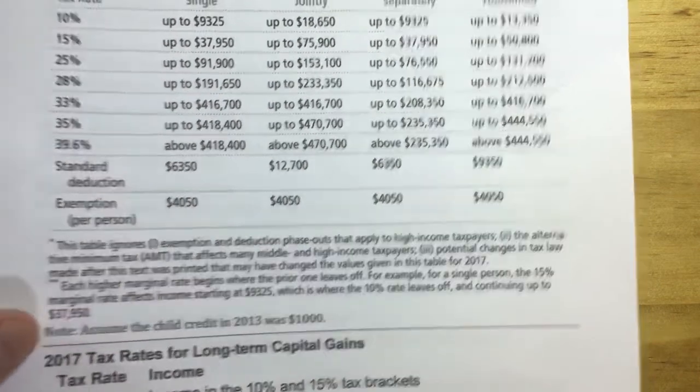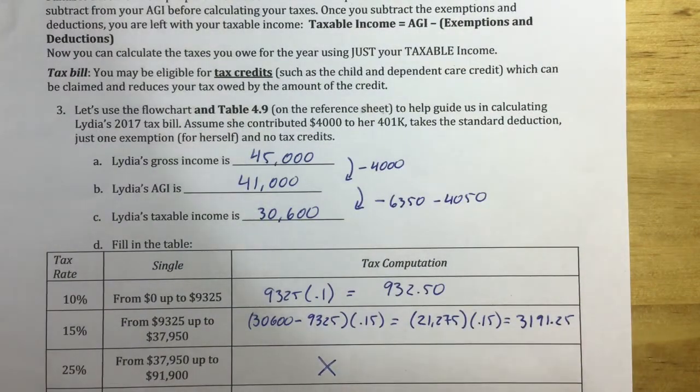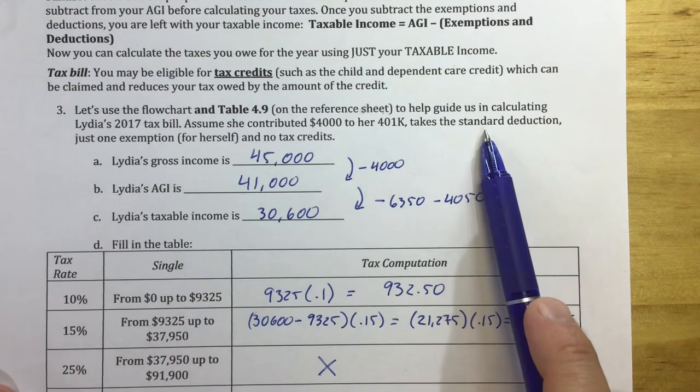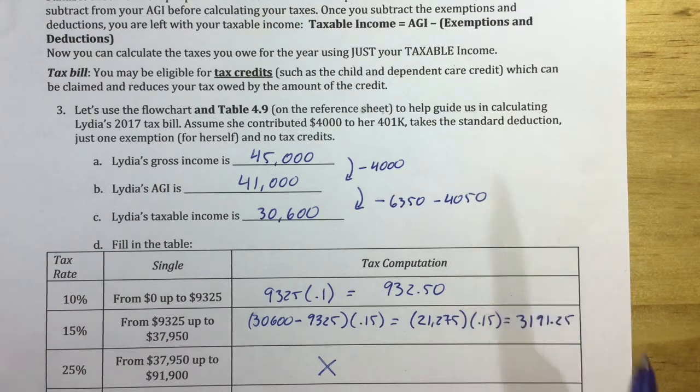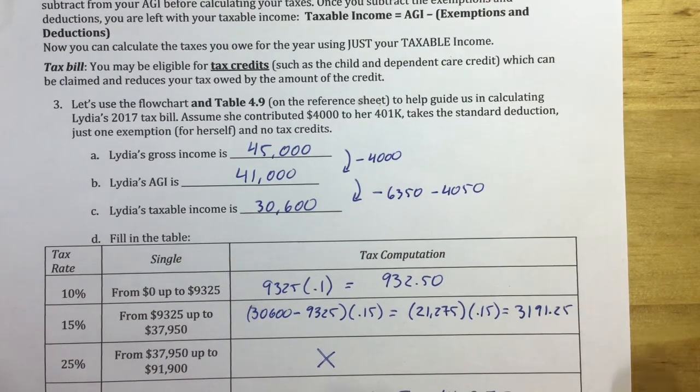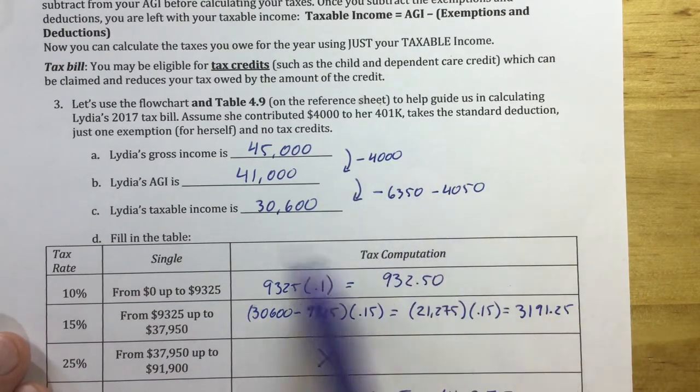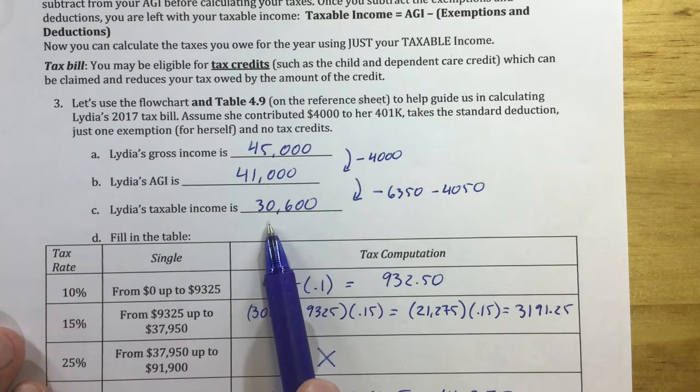So you're always going to be looking in this part for two things: what will be the deduction and what will be the number of exemptions. Most often we say standardized, but you'll see a few questions that do some itemized, just so you can see a comparison of how that might work. When you subtract all of that, it drops down to 30,600.